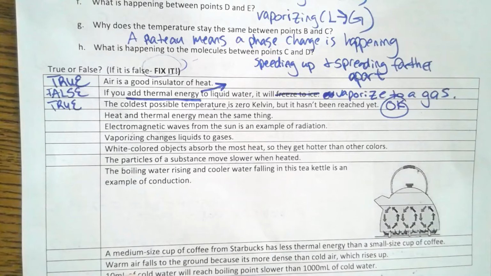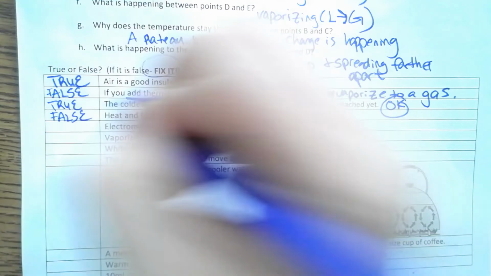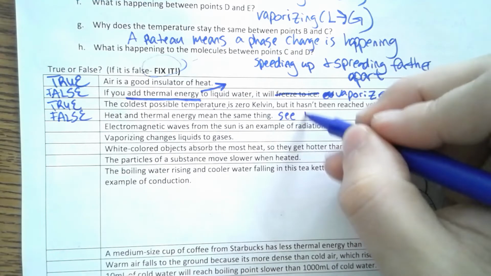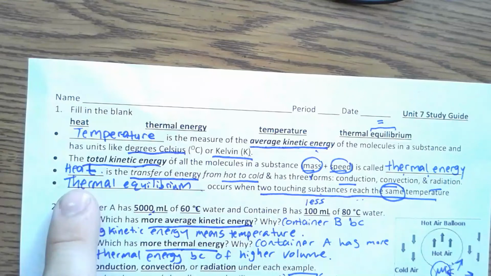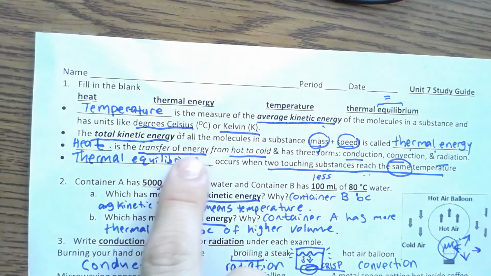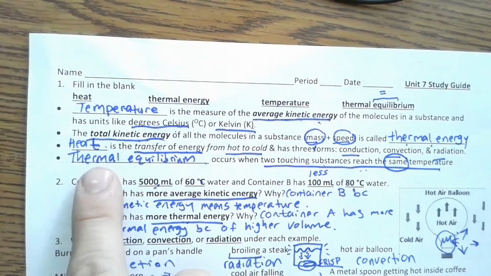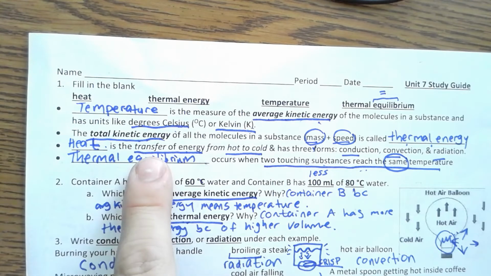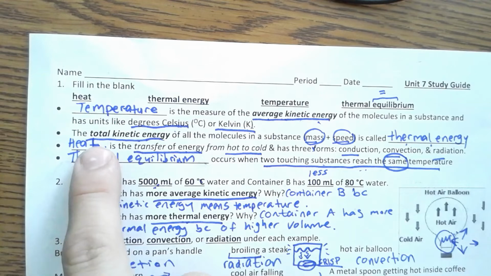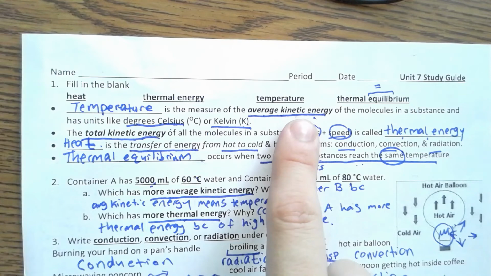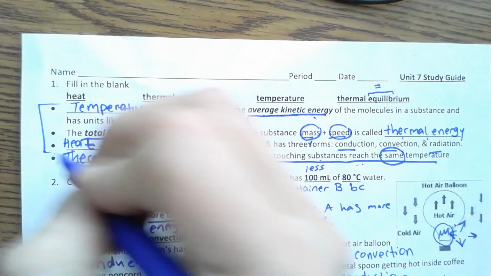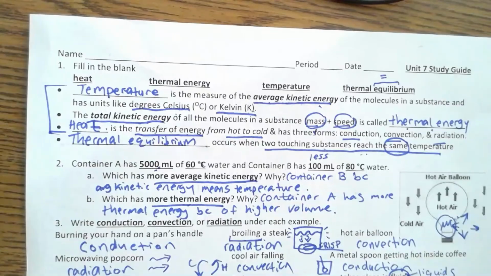Heat and thermal energy mean the same thing. You should know that is false. Number 1, remember this. Heat and thermal energy do not mean the same thing. Heat is the transfer of energy from hot to cold. So heat, transfer of energy. Thermal energy means total kinetic energy. And then temperature means average kinetic energy. All of these definitions you need to get straight for your tests. They do not all mean the same thing.